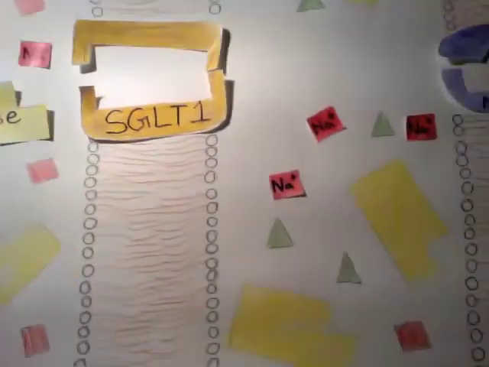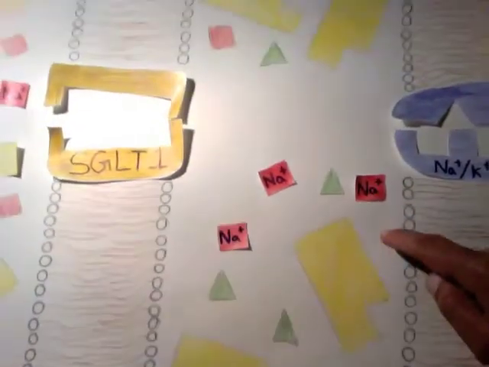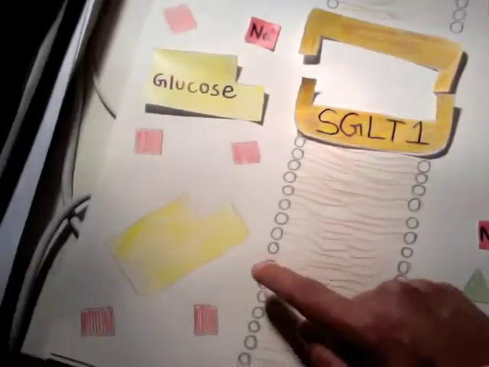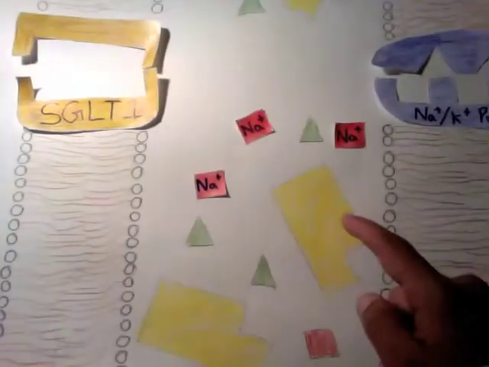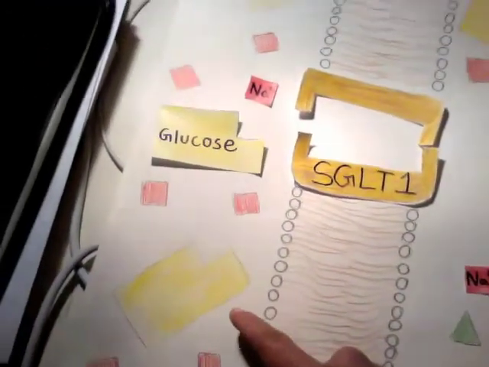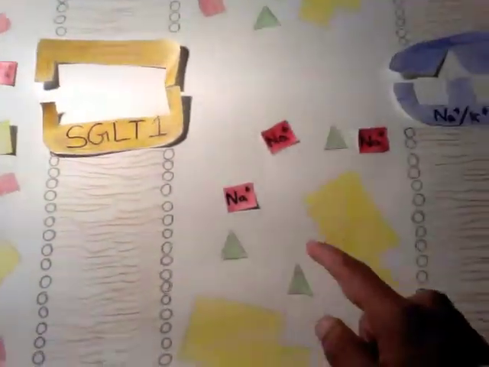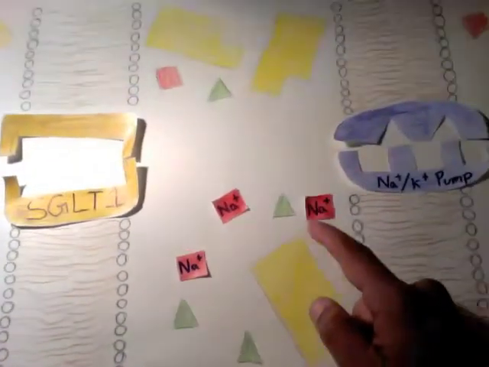As you can see, there is a much higher concentration of glucose in the epithelial cell as opposed to a low concentration of glucose in the gut lumen, whereas there is a much higher concentration of sodium in the gut lumen as opposed to a lower concentration of sodium in the epithelial cell.